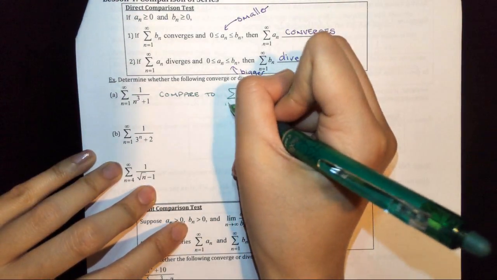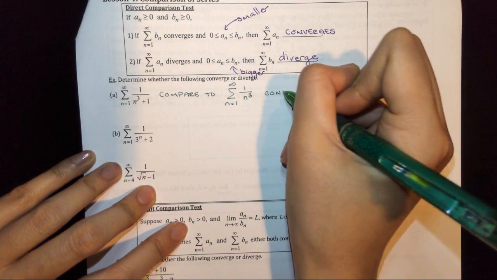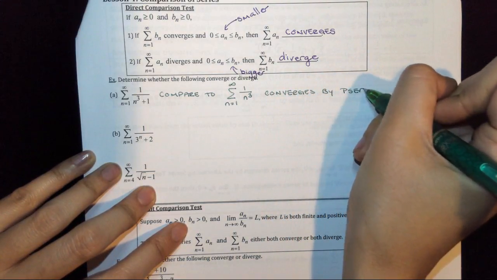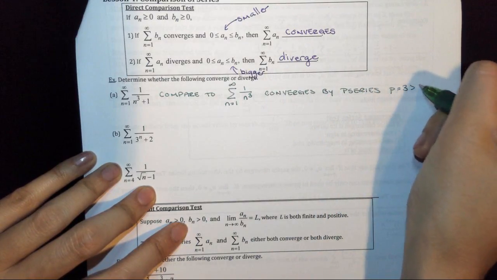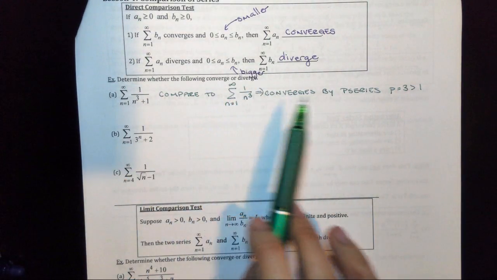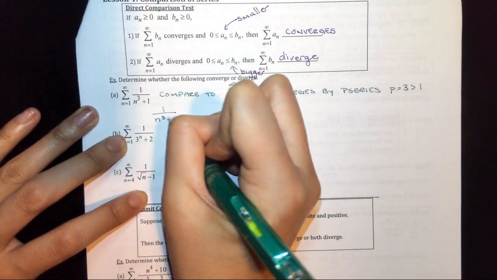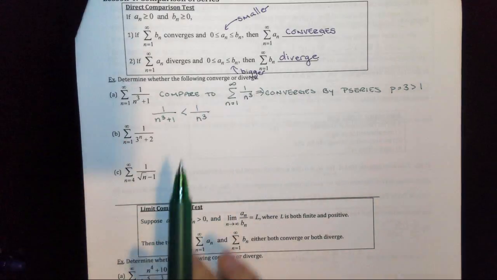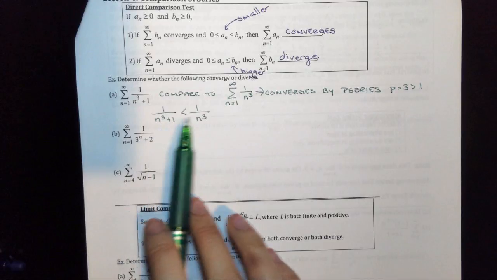Now, 1 over n cubed converges by p-series, right? Because p is 3, which is greater than 1. So if I know that this series converges by p-series, and I can make the statement that 1 over n cubed plus 1 is always smaller than 1 over n cubed, and I can make that statement because this is adding 1 to the denominator, so it's making this fraction smaller than this fraction.